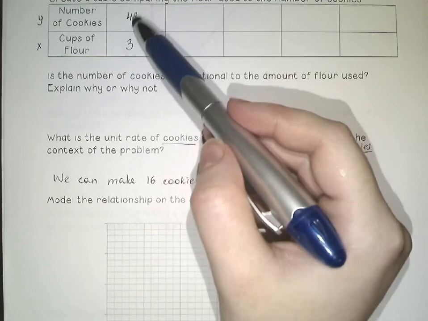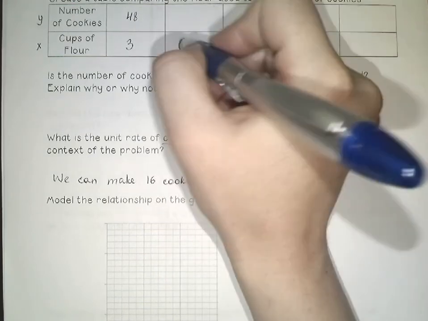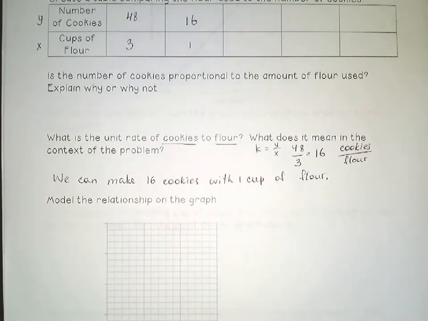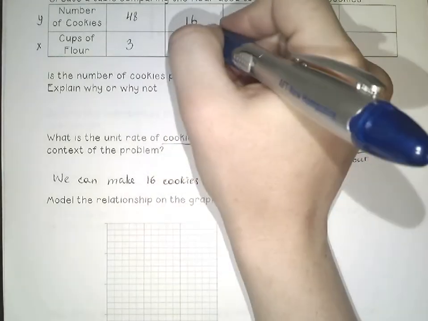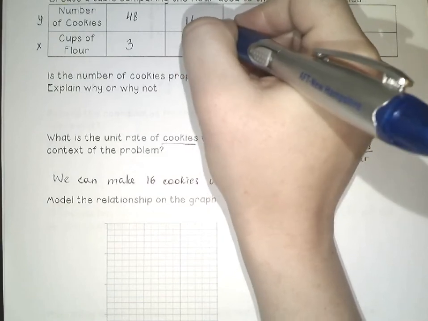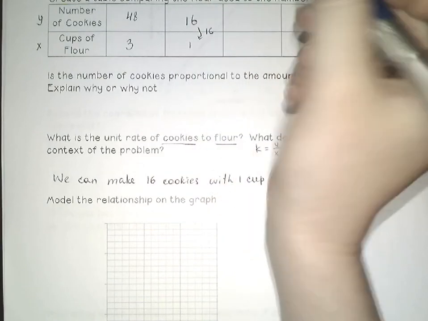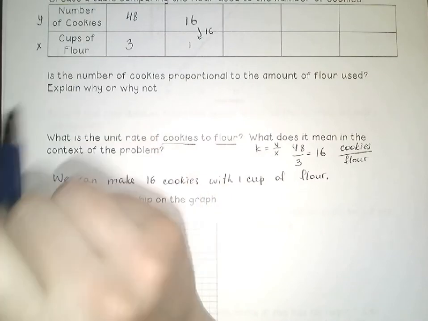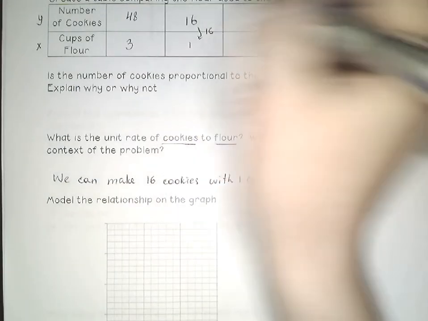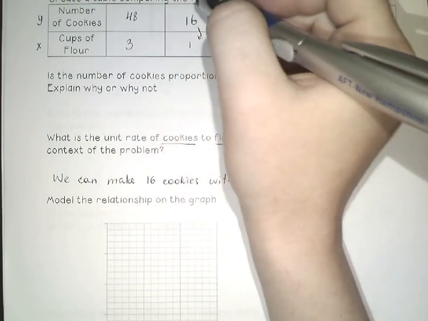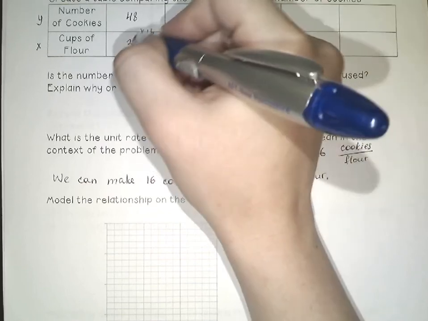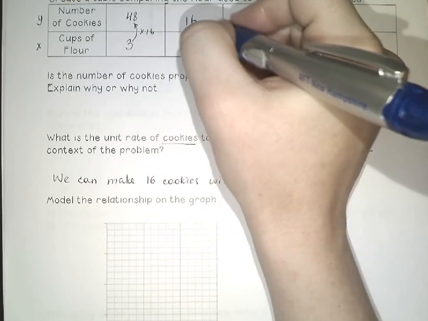I can make 48 cookies with 3 cups of flour. That makes a proportional relationship because 1 times 16 is going to be 16. In this case, our table is kind of reversed. Usually we would multiply by 16, right? So here we are dividing. So that makes it confusing a little bit. 3 times 16 will give us 48. So it's actually this way, right?